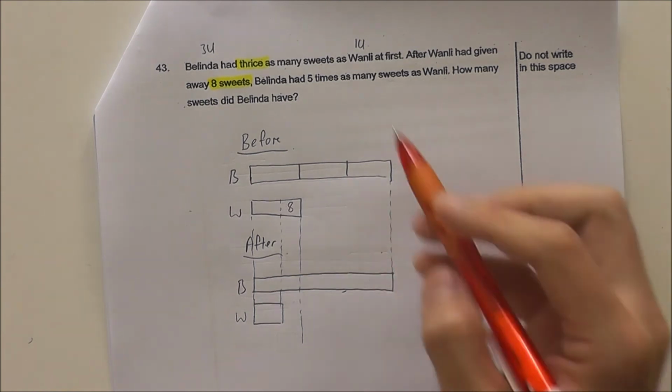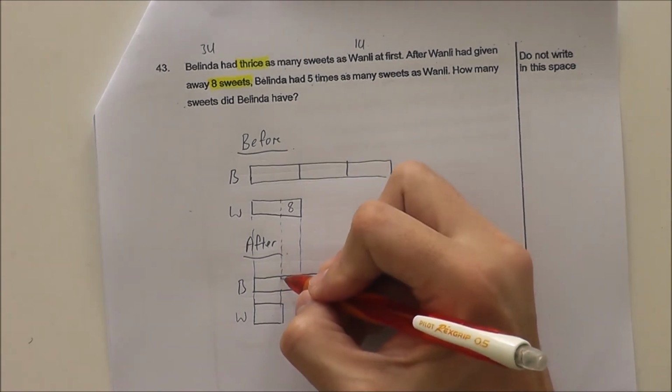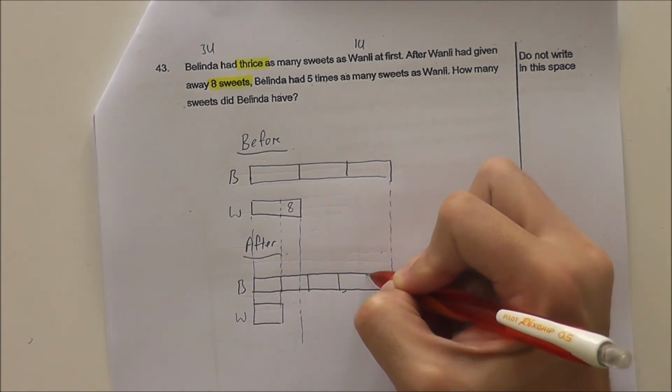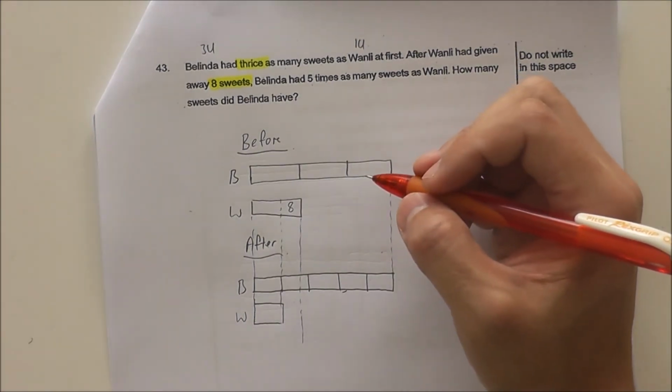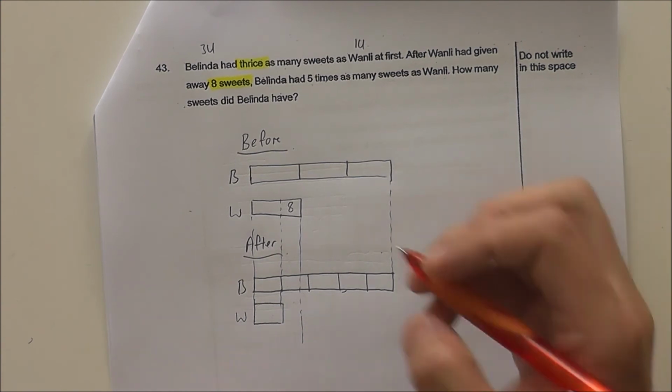And this will be how many units? 5 units. So if this Wan Li is 1 unit, then Belinda will be 1, 2, 3, 4, 5. 5 units. Okay? So guys, now, if we look at this, can we just make them the same unit size? Okay, so how do we make them the same unit size?